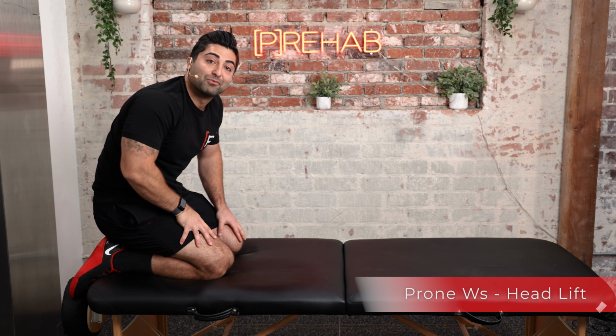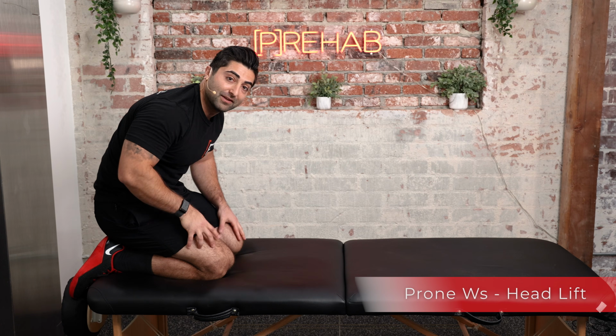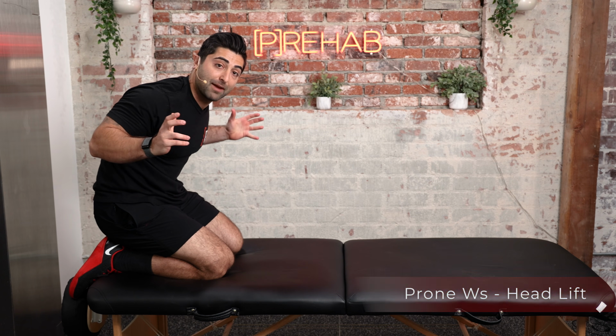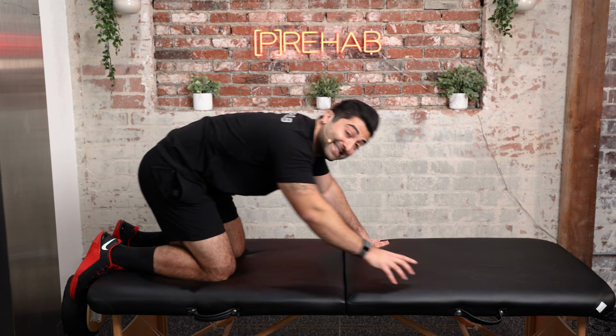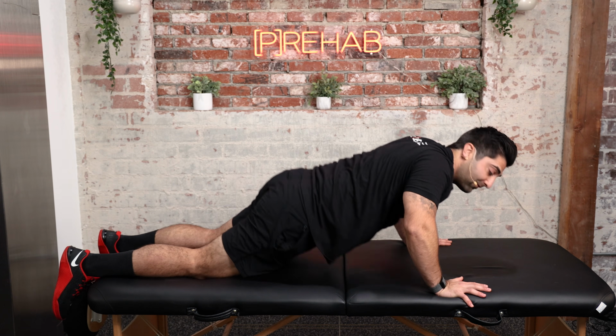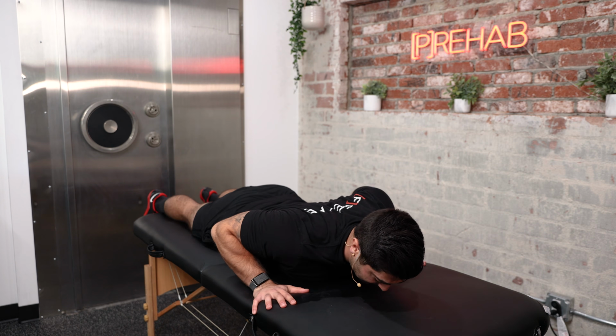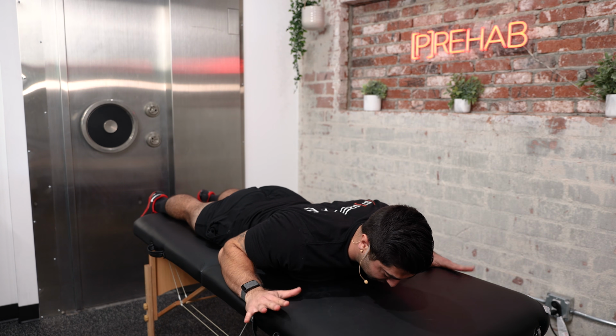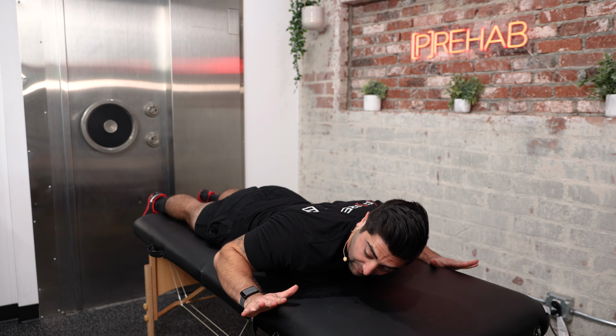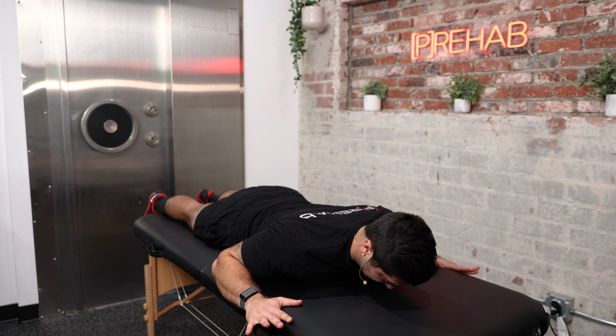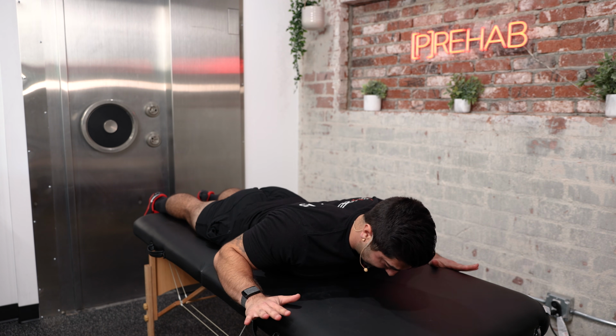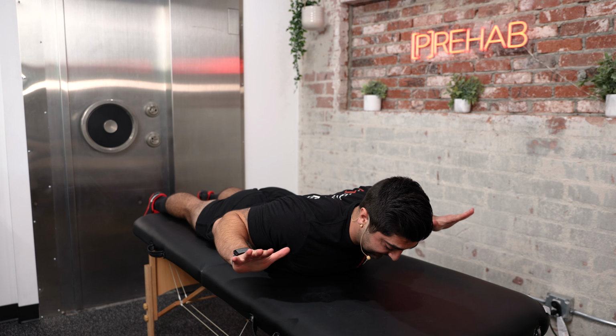Exercise 2 is prone W's with a head lift. This focuses on the mid-scapula muscles and my neck at the same time. So I'm going to lay face down for this. Now in this position, I'm bringing my arms down towards my side, and my arms are in this W position. And then I lift up as I bring my head up off of the table.